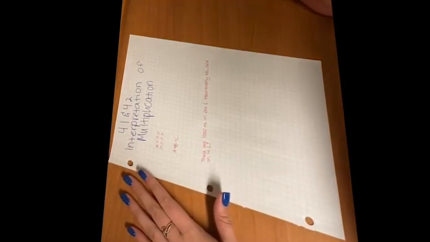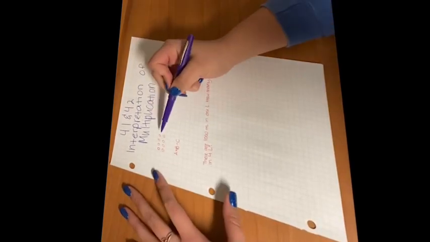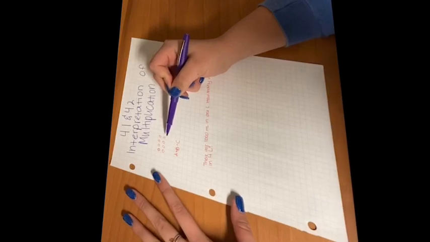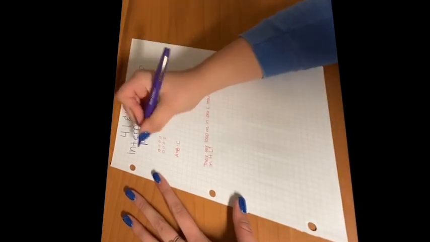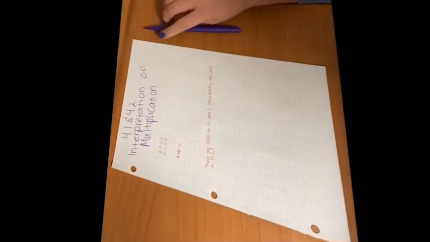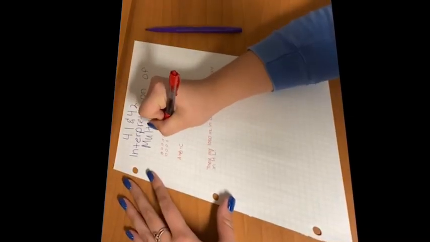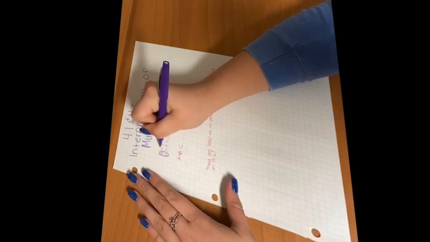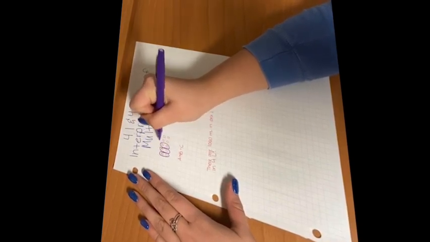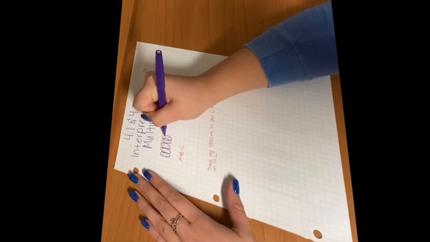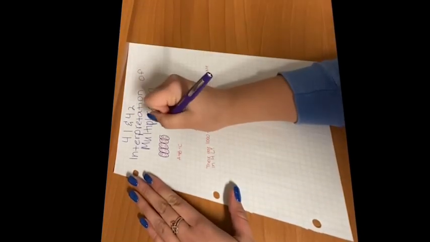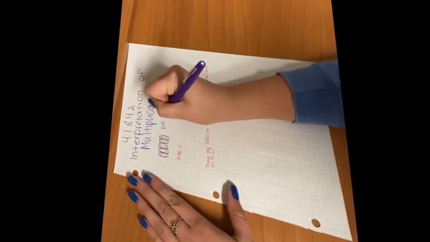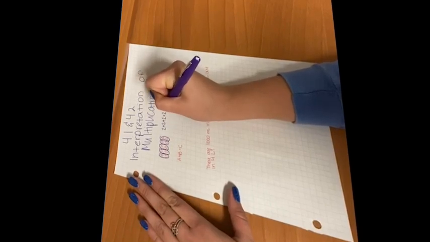So multiplication basically means adding items, multiplying items in groups. So when we have this, it basically means that we're adding 2 to 5 times itself. So we have 5 groups of 2. 1 group of 2, 2 groups of 2, 3 groups of 2, 4 groups of 2, and 5 groups of 2. So really all this is 2 plus 2 plus 2 plus 2 plus 2.